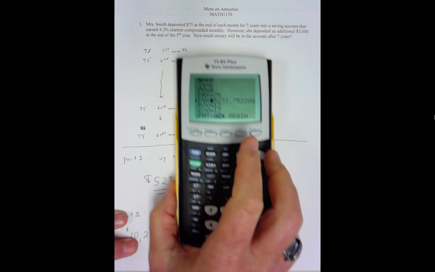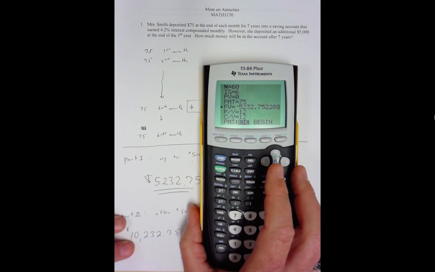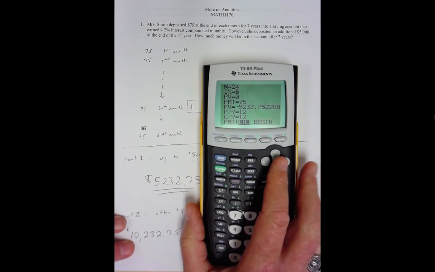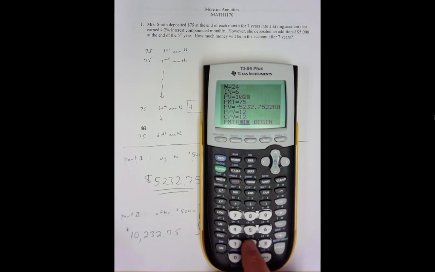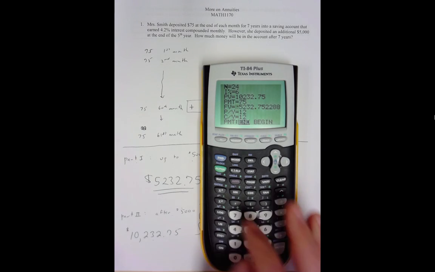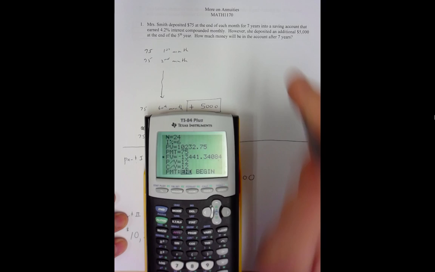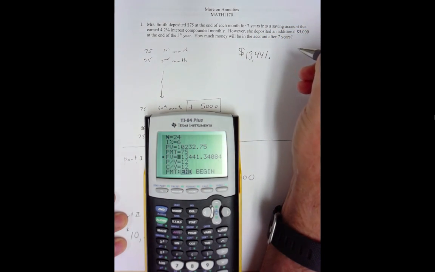Well, I'm just going to redo my calculator. So now, instead of 5 years, I'm going to have 2 years. Still have the same interest rate. But now I'm starting out with the present value of $10,232.75. I'm still adding $75 a month to that, and I can get my ending balance. So the correct answer here would be $13,441.34.